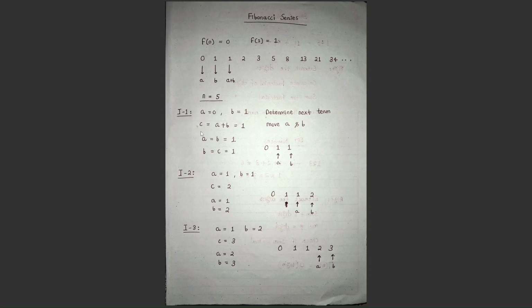And in the same iteration, we have to calculate the next term. We assign it to C, and the next term is calculated by A plus B, that is equal to 1. And then we have to move A and B. So this is the main agenda of our algorithm. We have to rinse and repeat this same thing throughout the whole program. Determine the next term, move A and B. This is all we are going to do inside the loop.